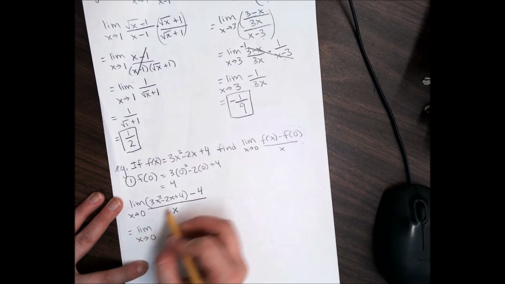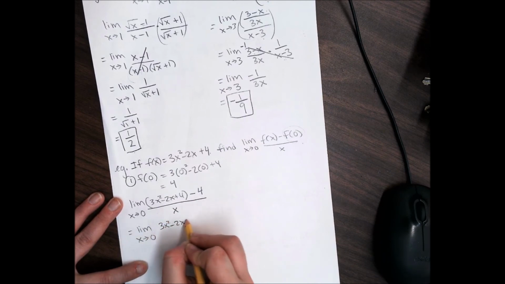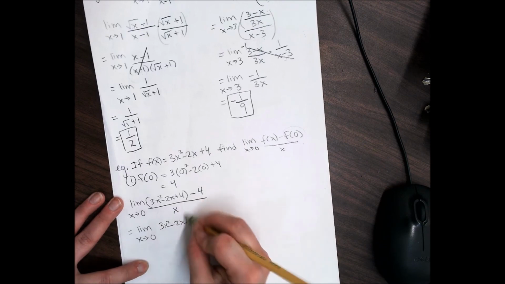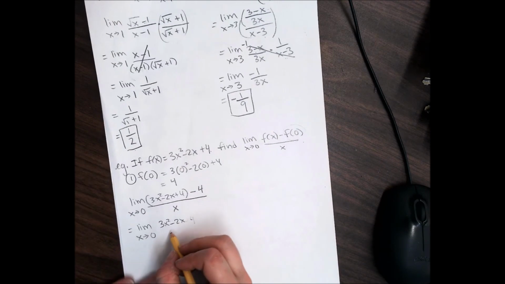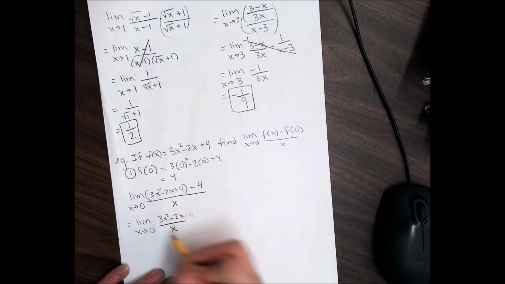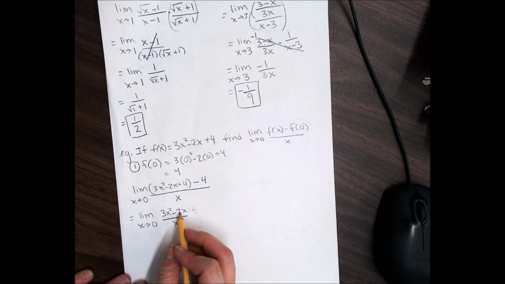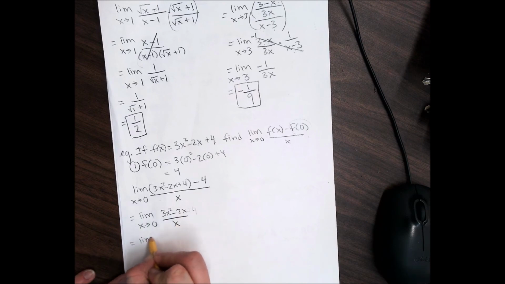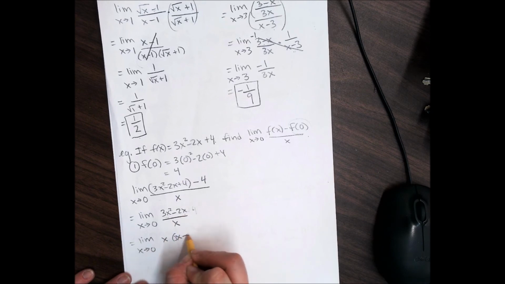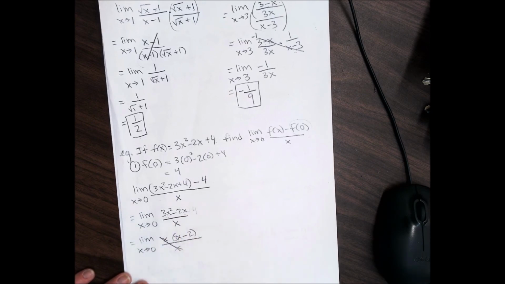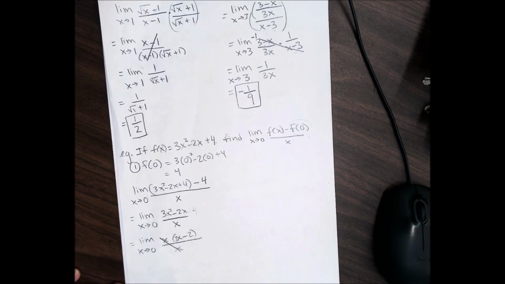So now let's simplify. So we have 3x squared minus 2x plus 4, except the plus 4 and minus 4 cancel out. So we just have 3x squared minus 2x on the top and x on the bottom. If we were just to plug in 0 now, we'd still get 0 over 0. So let's do the limit as x approaches 0. Let's factor out an x on the top. So we get x times 3x minus 2. Cancel our x's. So we factored out an x from each term. X goes in front, and so we can say that the limit as x goes to 0 of 3x take away 2 is equal to negative 2.